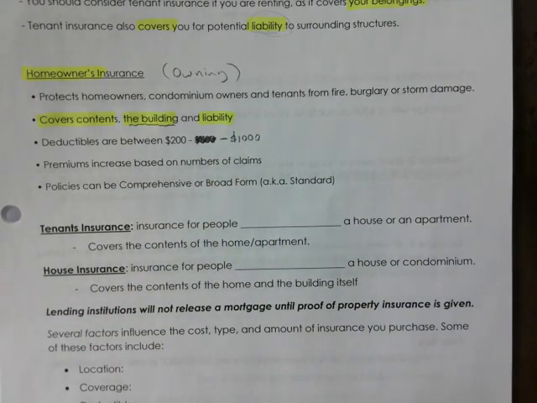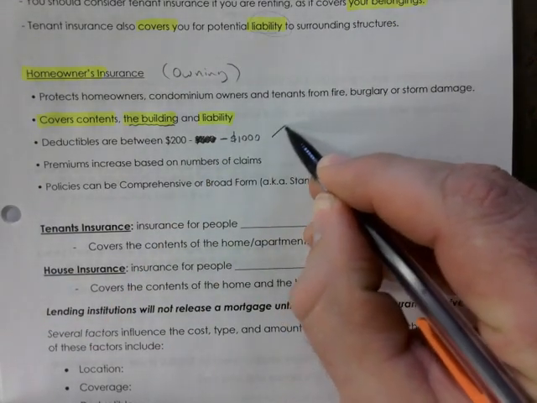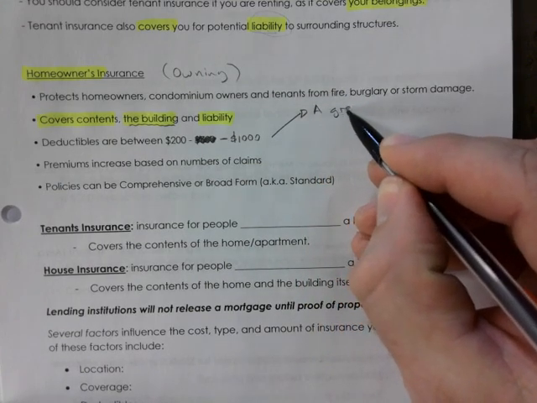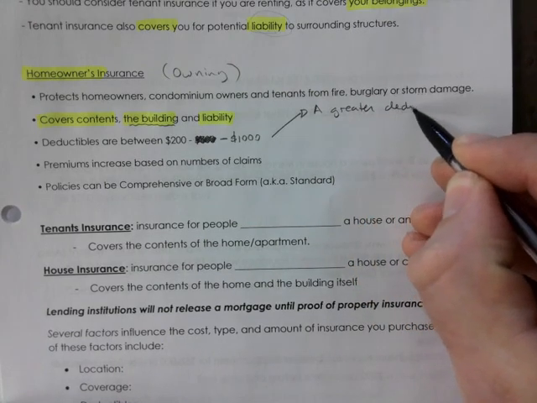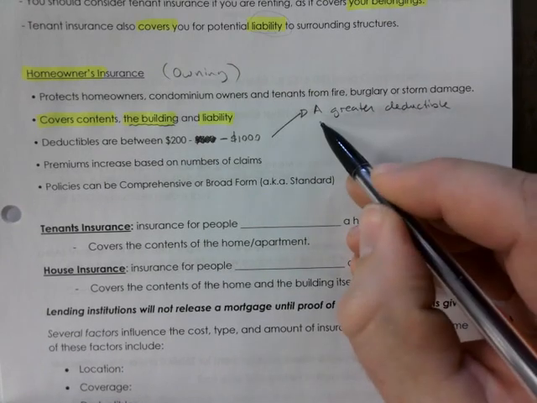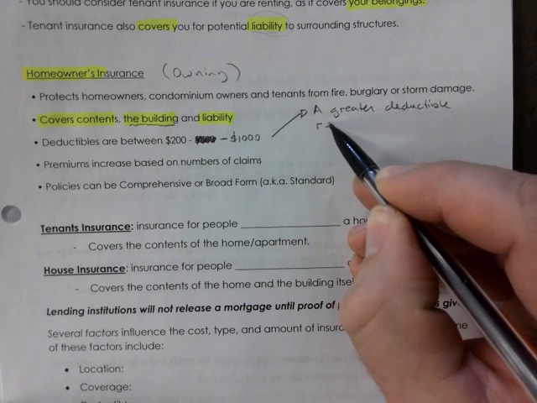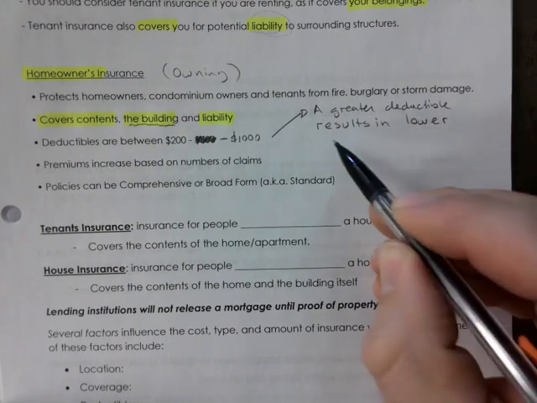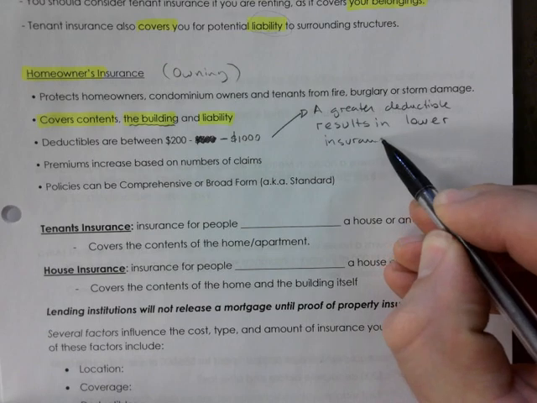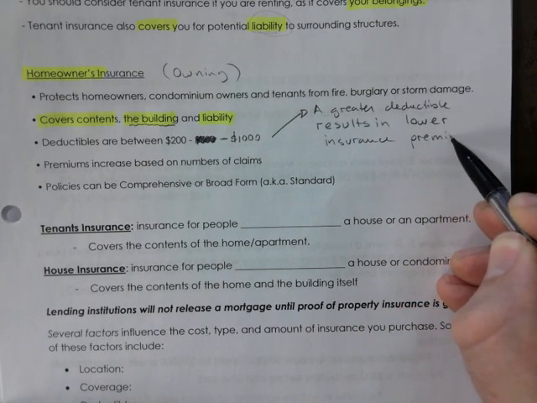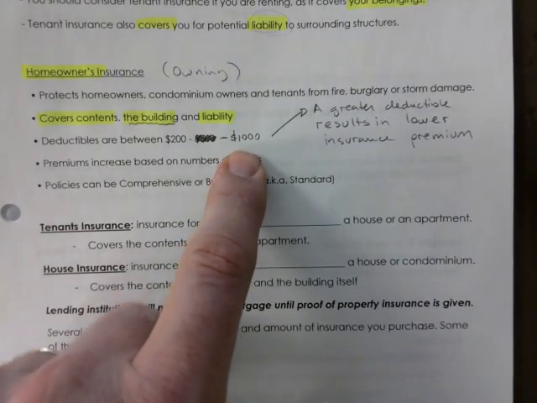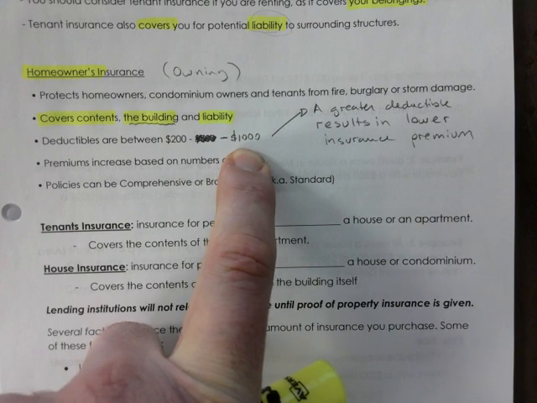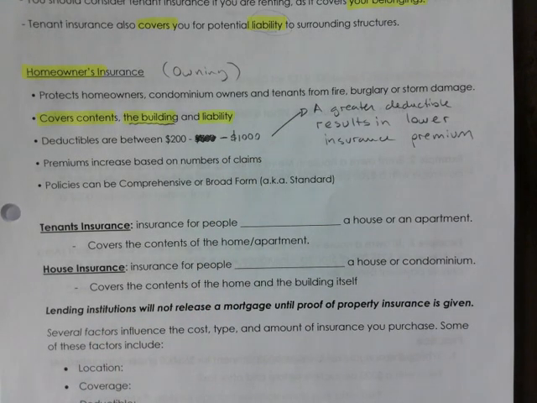I will add something right here. Put a little arrow, because we need to add that a greater deductible results in a lower insurance premium. So if I have a $1,000 deductible, that means that every time I were to make a claim, I have to pay 1,000 first and foremost, and then the insurance covers everything above that.